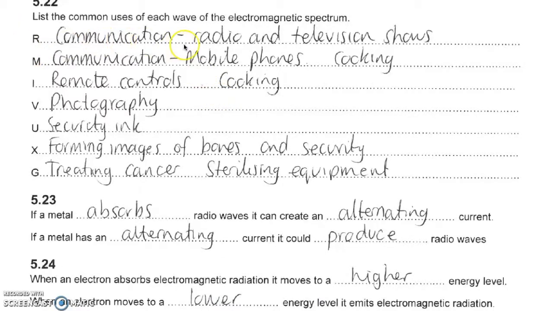So radio waves, obviously, we can get communication, walkie-talkies, that's radio waves, or radio traffic controllers from the ground to aeroplanes, that's using radio waves. Television shows, okay, same thing. With satellite television, the signal goes into space via radio signals and then is sent to your television satellite dishes.